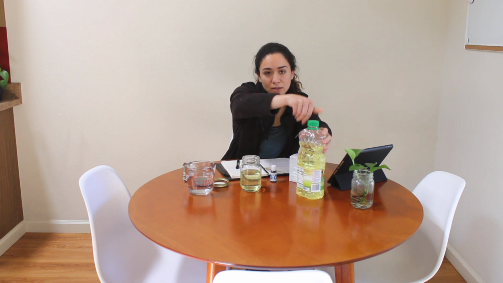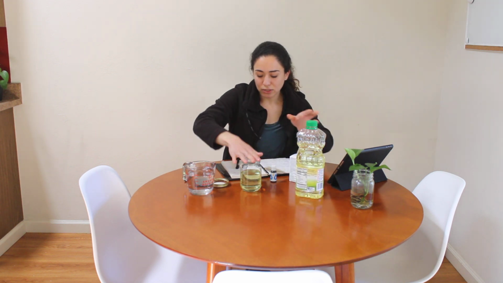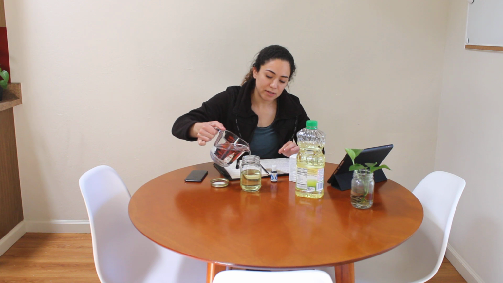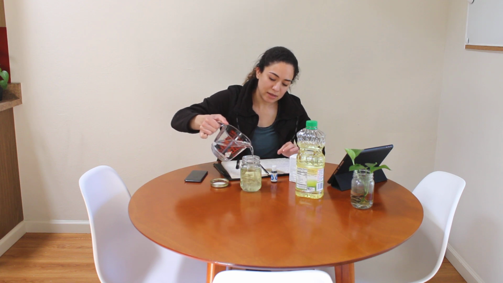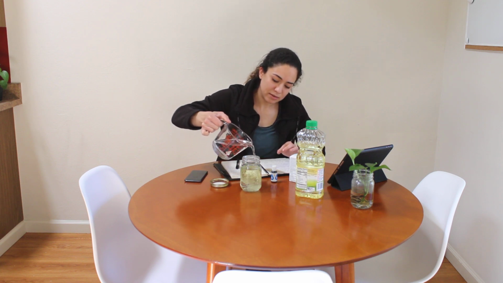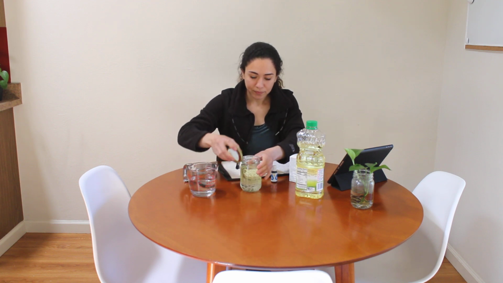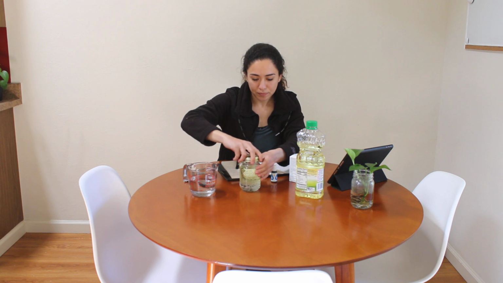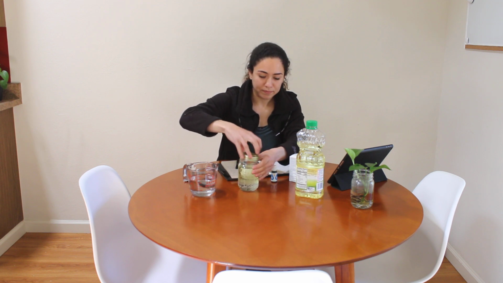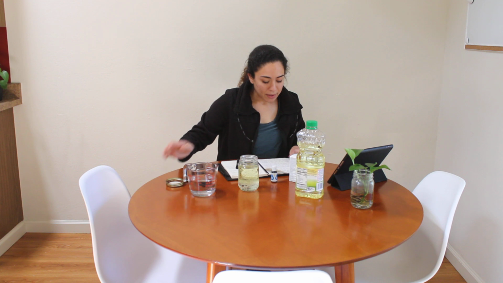We're going to fill the rest of the jar with water, almost to the top. We're going to leave some space. Okay, and this should be good. Oh, we're not going to close it yet.